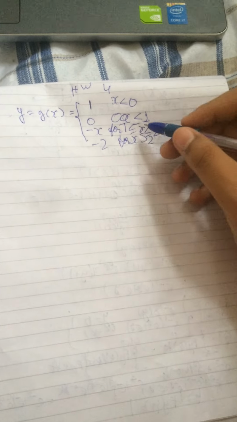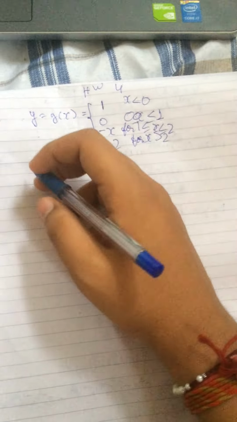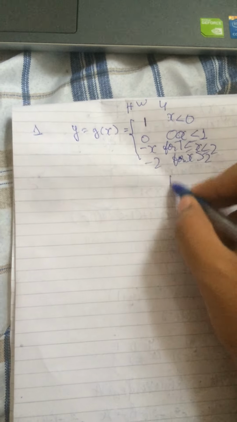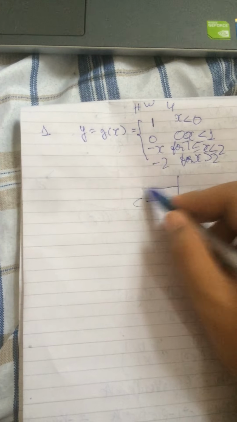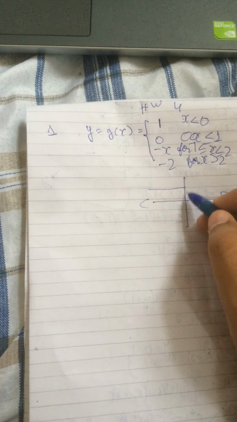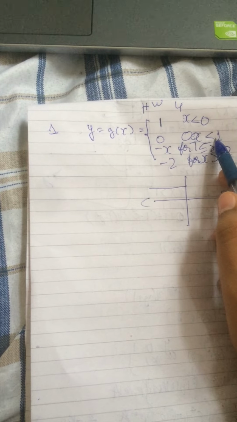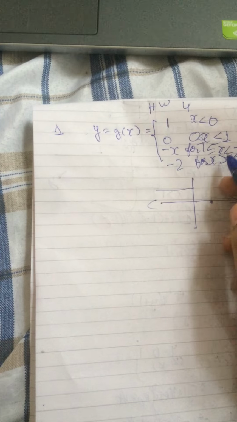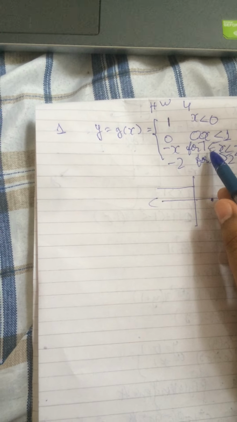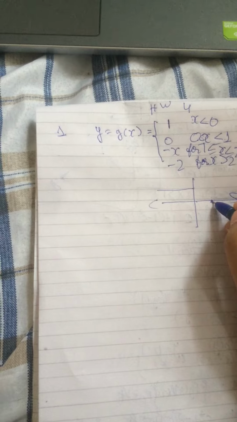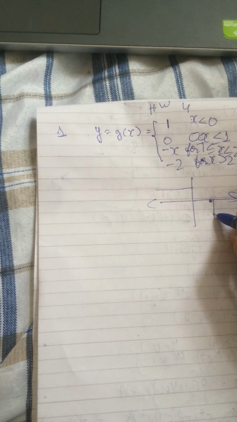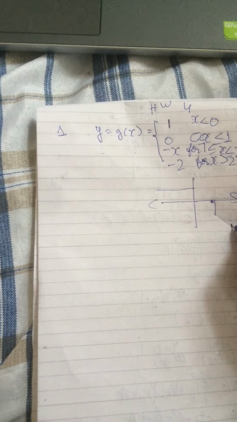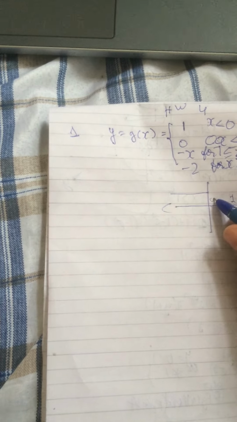Using these values we can plot the graph of Y is equal to g(X) like this. For X less than 0, 1; 0 for X between 0 and 1, so till here we'll have nothing; and minus X for X between 1 and 2, and minus 2 for X greater than 2. So this is the graph.